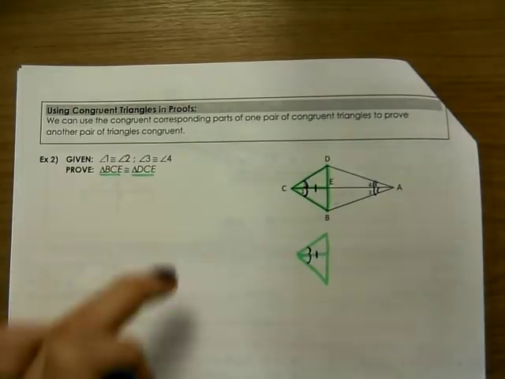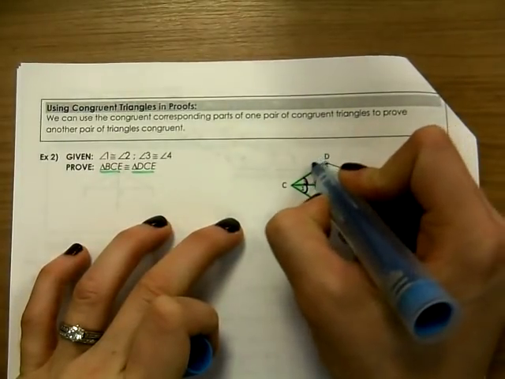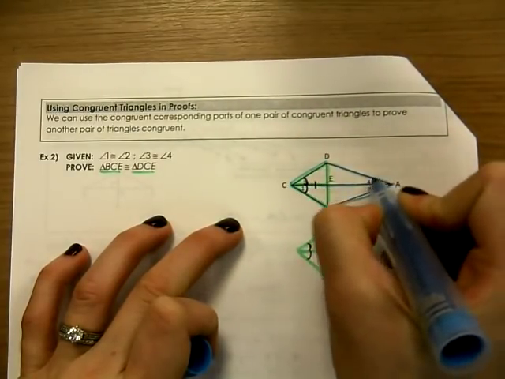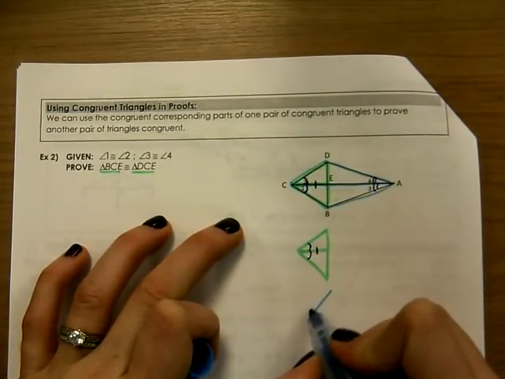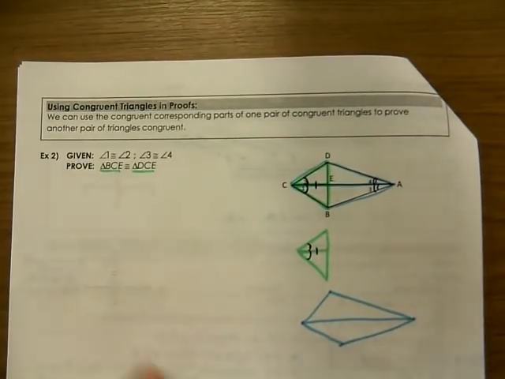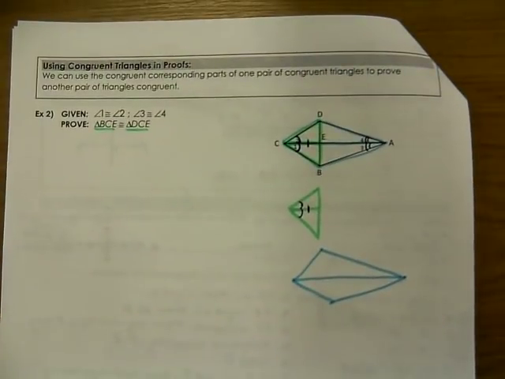And if I look carefully, what I see is this triangle here, I can prove congruent to this triangle here, the top and bottom triangle. So if I redraw those, it might be easier to see why I'm able to prove those congruent.